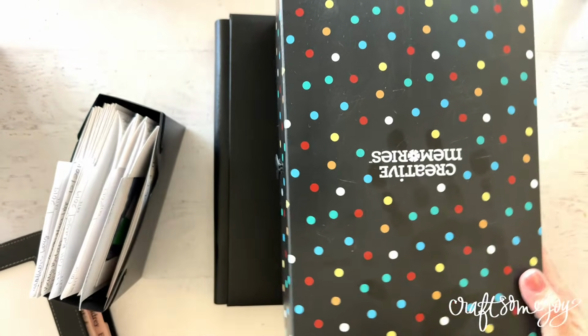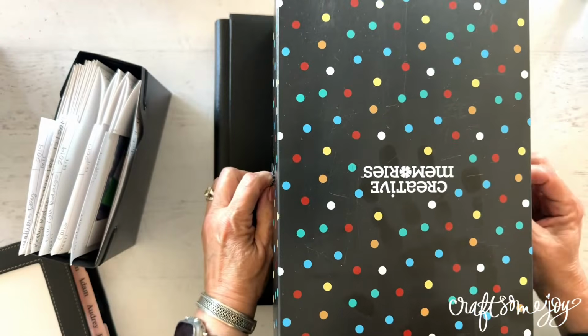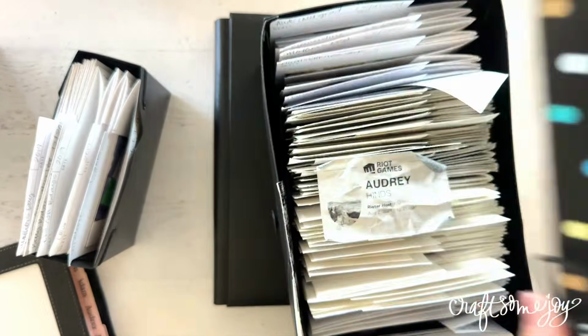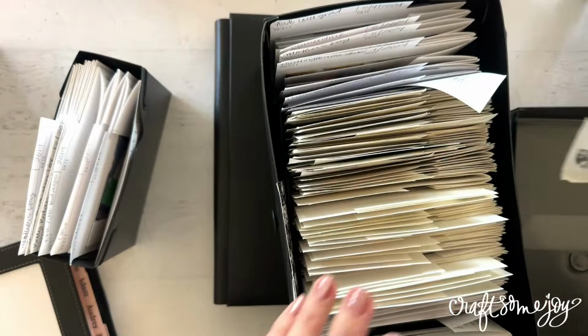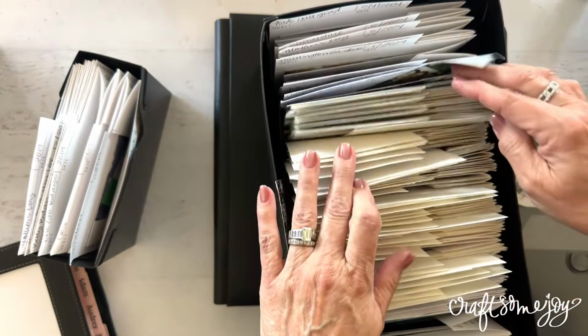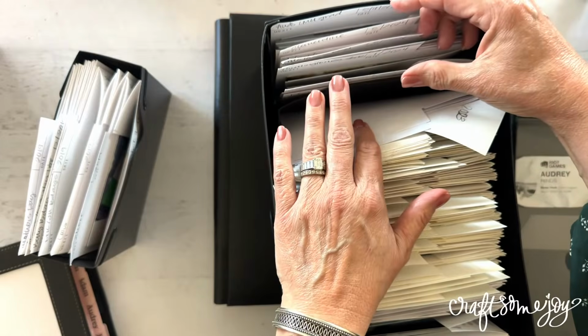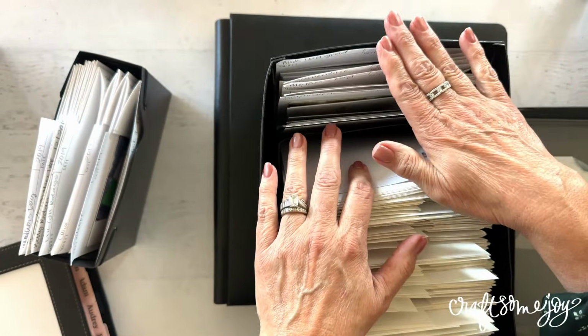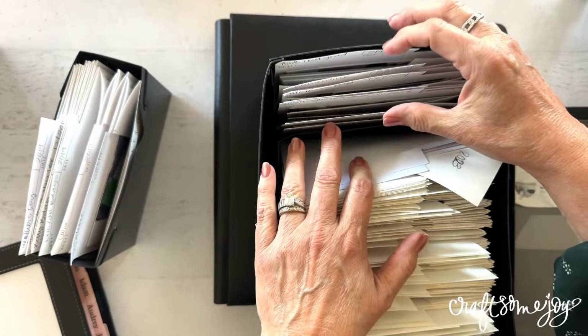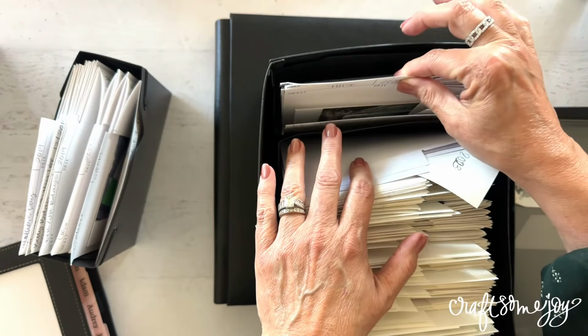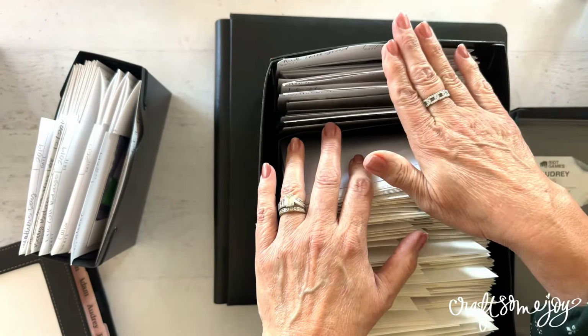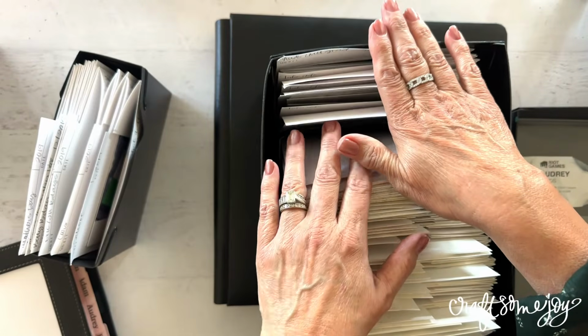So this is family. What I would do is from the year you're working on, you figure out what photos that are printed. So we're talking printed photos. What photos are going to go in your family album? Put them in a folder. Put them in your family box.